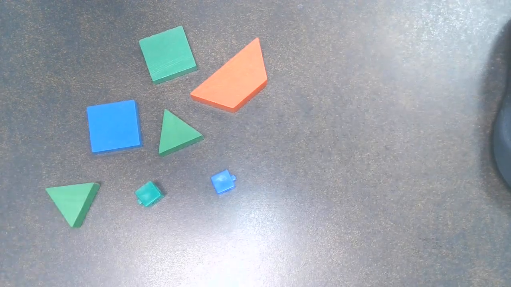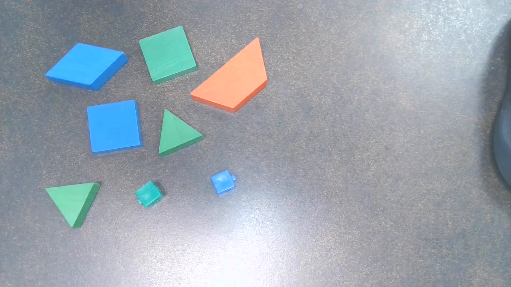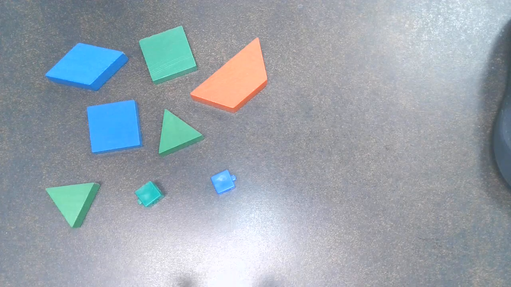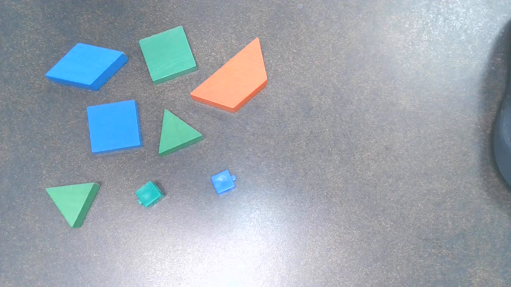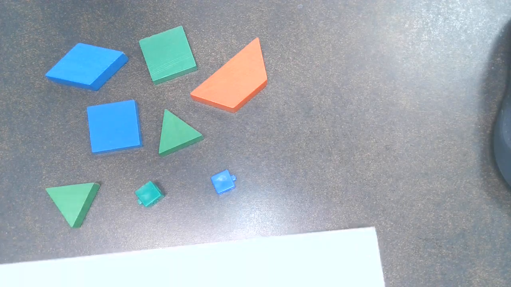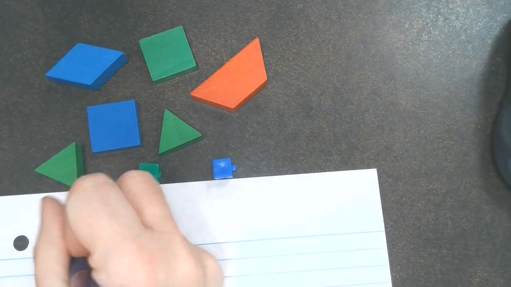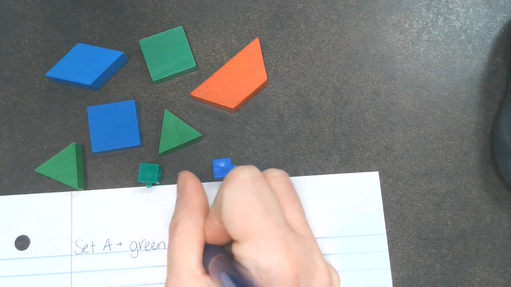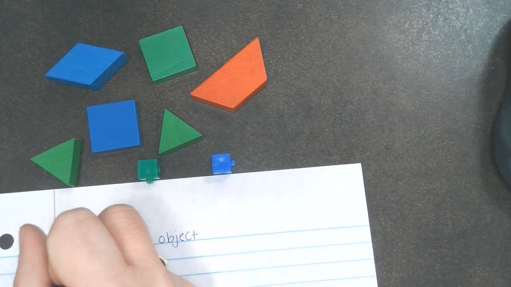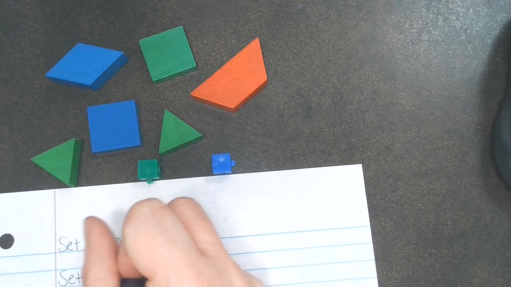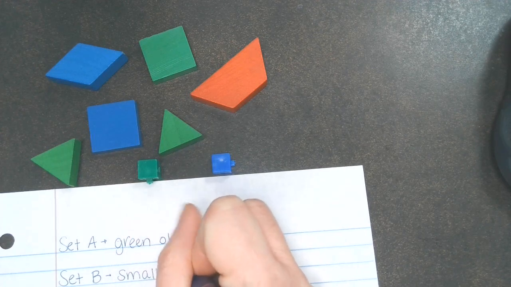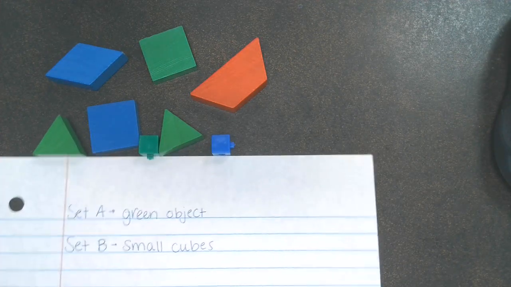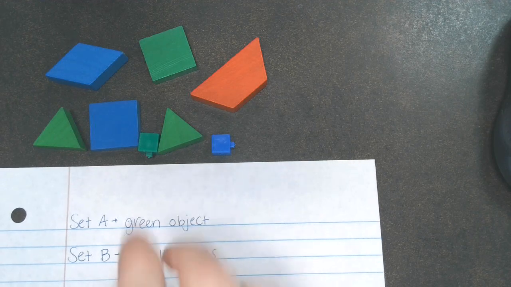Okay, so let's say that these are my blocks that I have. And I could say that set A is everything that's green, okay? So I'm going to write that out here so we remember. So I'm going to say that our set A is any green object, okay? And set B are the small cubes, okay?